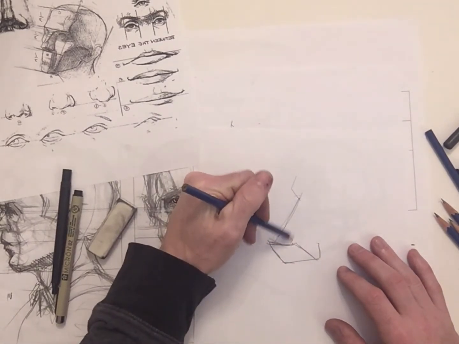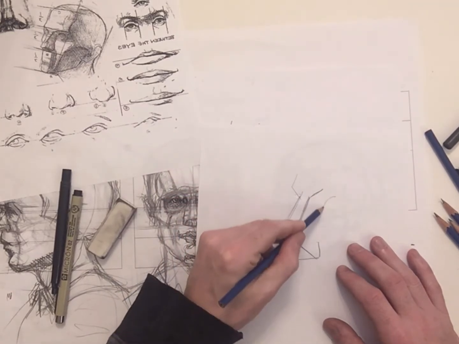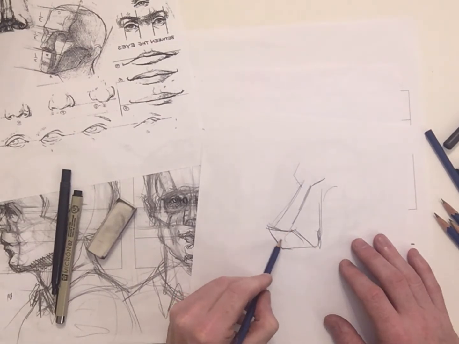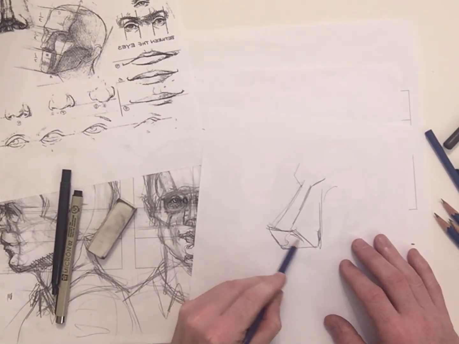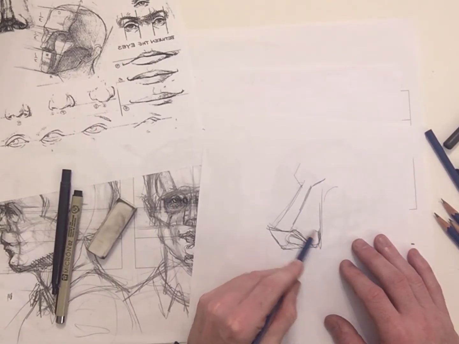Here's the front plane, and here's the side plane of it here. And then we have our septum, and then our opening to the nostril, and then the flare of our nostril, right there.